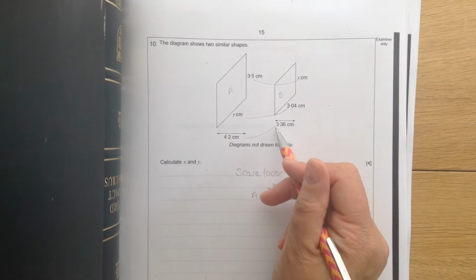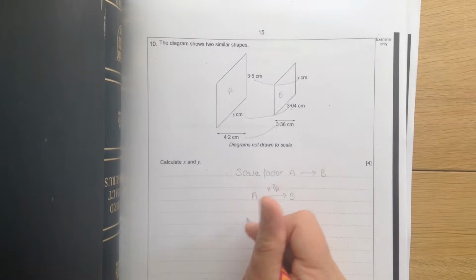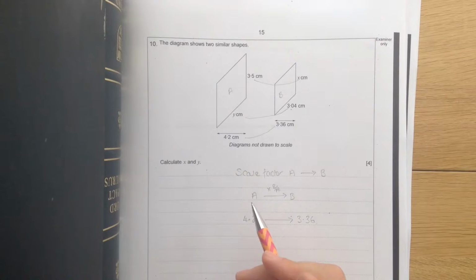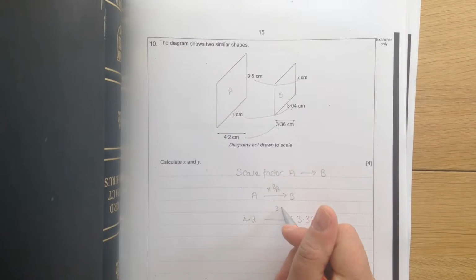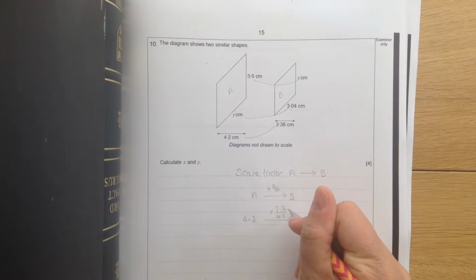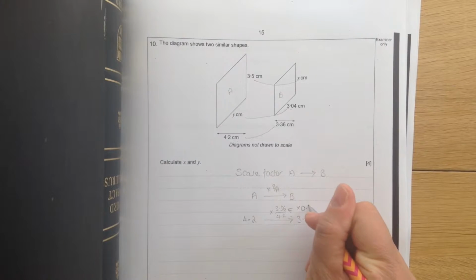Using this pair, because we know both values, we're going to do 4.2 to 3.36. So from A to B is B over A, so from 4.2 to 3.36 is 3.36 over 4.2. Dividing those, 3.36 divided by 4.2 is going to give us 0.8. So it's times by 0.8.